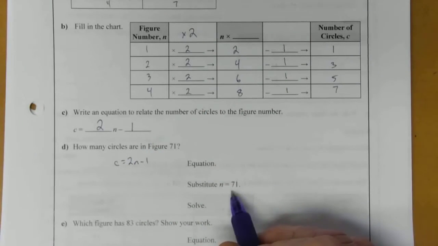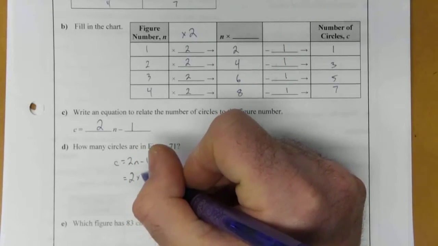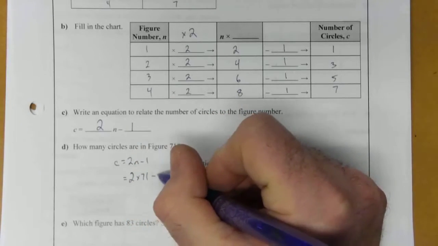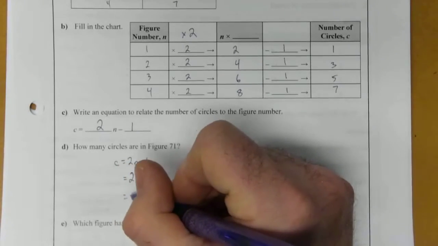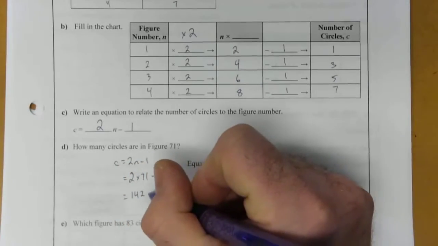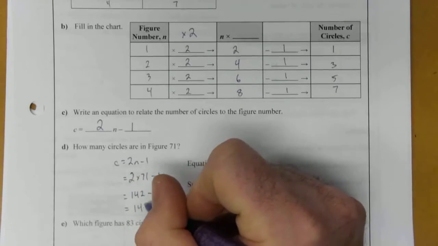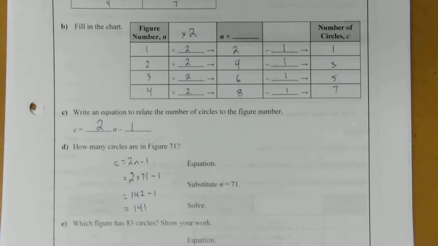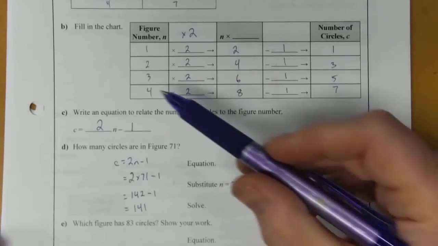We can substitute n is equal to 71, so that's equal to 2 times 71, and then minus 1. 2 times 71 is 142, and then bring down that minus 1. And so that means that we have an answer of 141. So there's 141 circles in figure number 72. So that's one type of calculation we can do based on this equation.